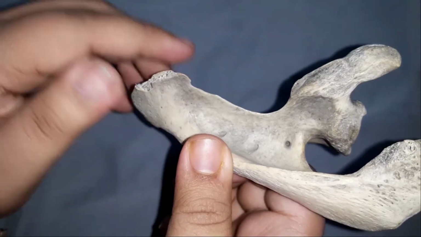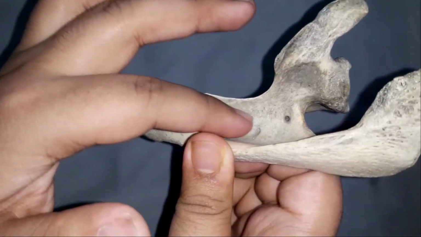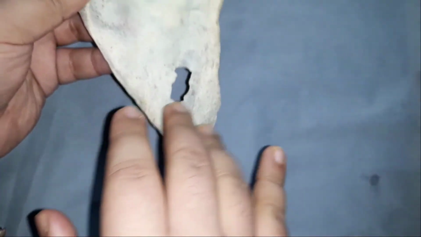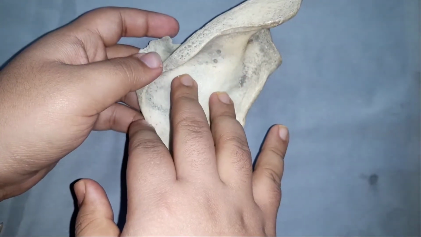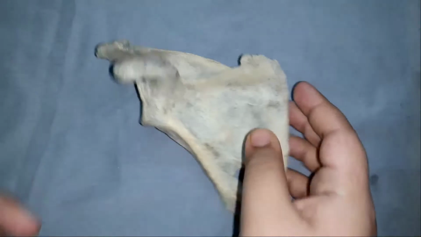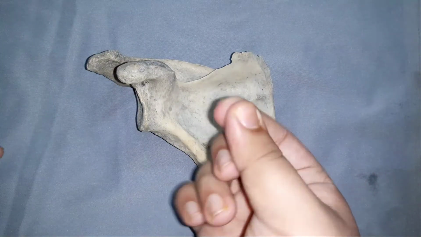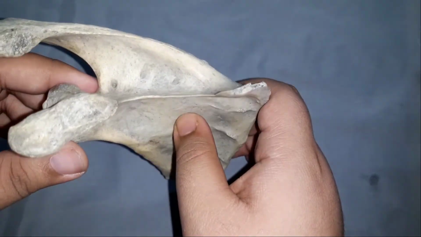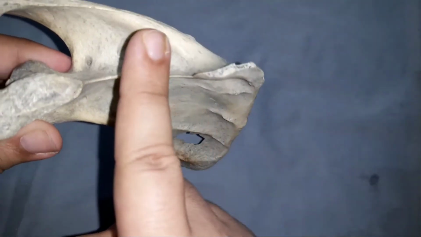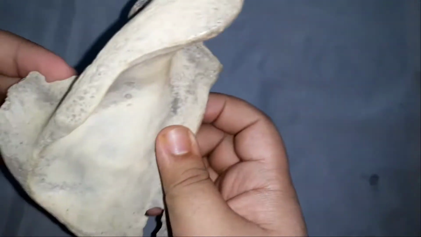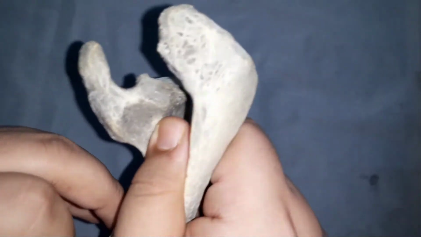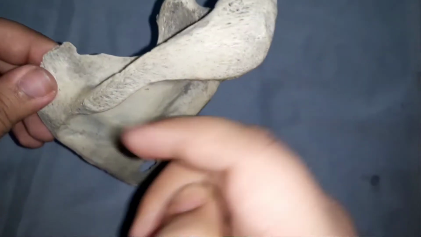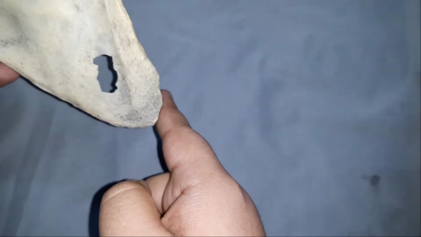So right now what you're seeing is a superior view of the scapula. This is the supraspinous fossa, as you can very well appreciate, and this is a much larger infraspinous fossa. Now, when I was mentioning the side determination, I mentioned in brief the borders of the scapula, right? So, as far as the borders of the scapula are concerned, this is the superior border. Now, let me tell you something. Do not consider the spinous process as a part of the scapula when you're determining the borders of the scapula.